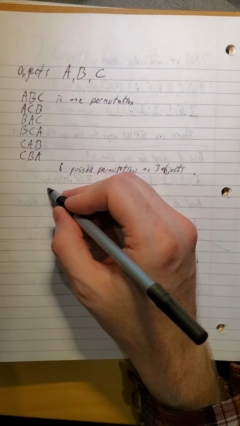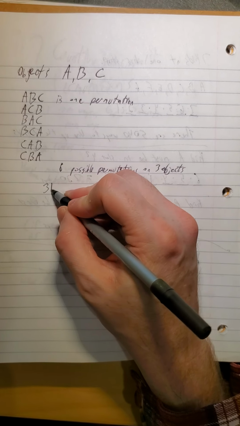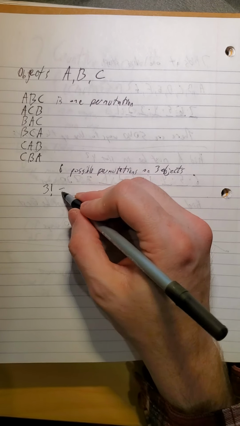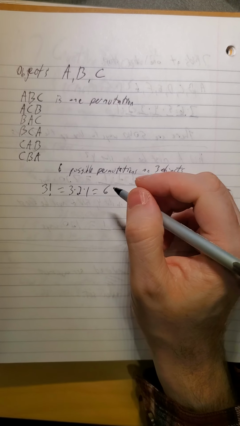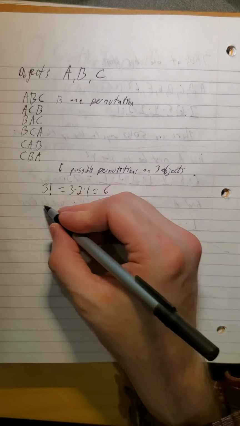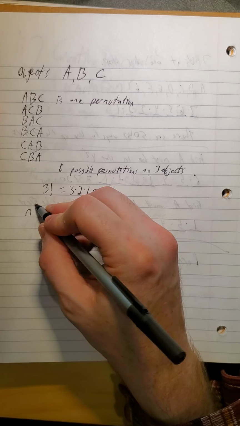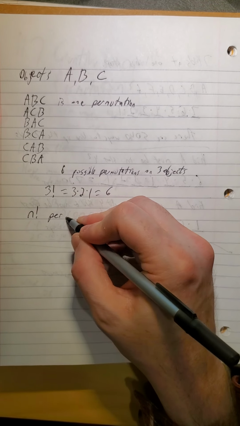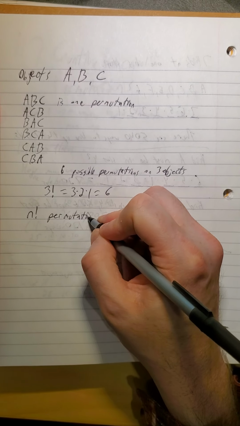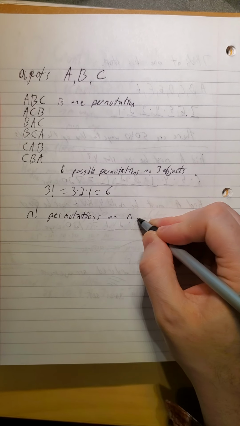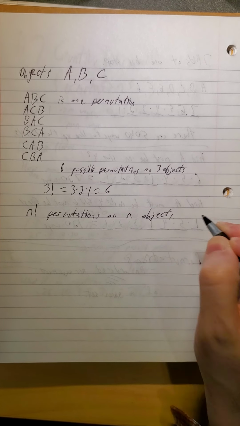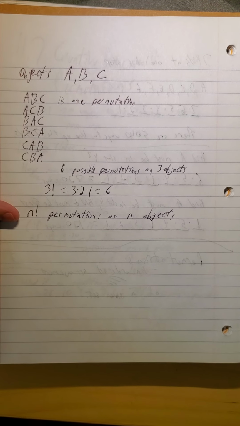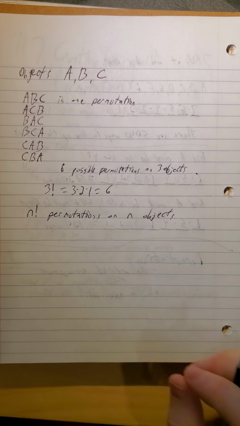And if you'll recall, 3 factorial is equal to 3 times 2 times 1. There's our 6. And in general, there will be n factorial permutations on n objects. So those 7 school bus kids, 7 factorial is 5,040.